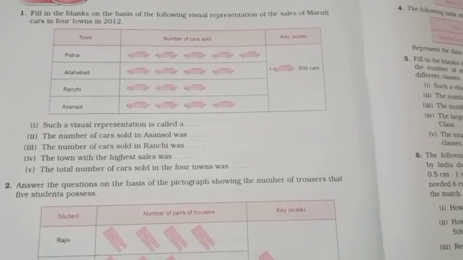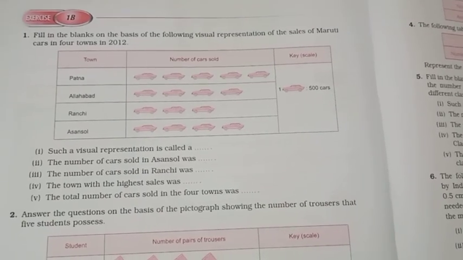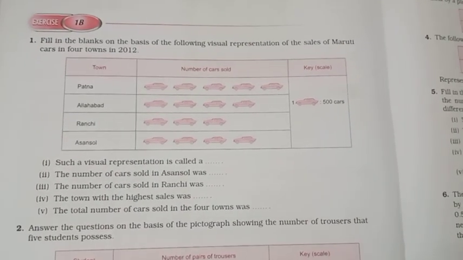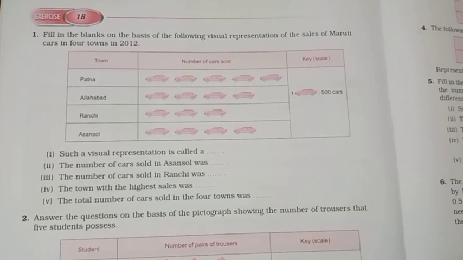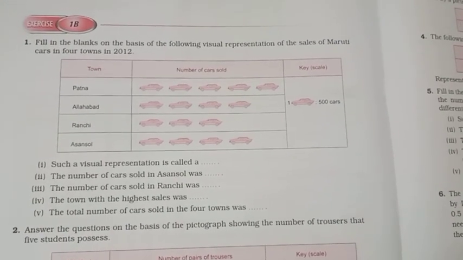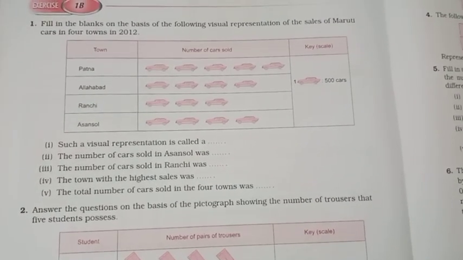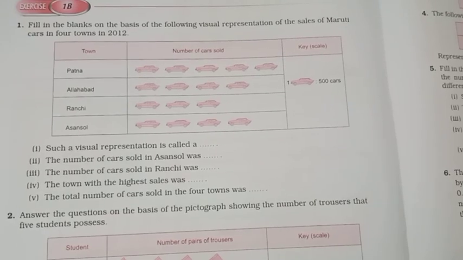So if in this exercise such questions are coming, these types of questions only come in the exam. No drawing type questions are coming in the exam. Okay. So such a visual representation is called what? Pictograph. Now, the number of cars sold in Asansol was, see how many car figures are there, 4 car figures are there. So 4 into 500, that means 2000 cars.